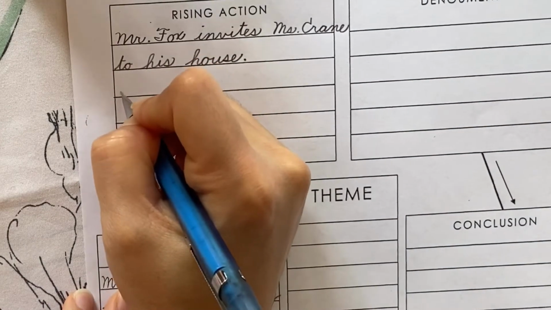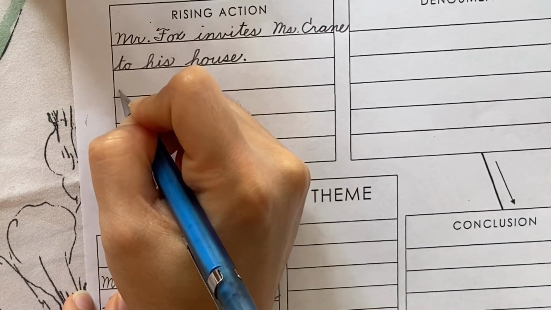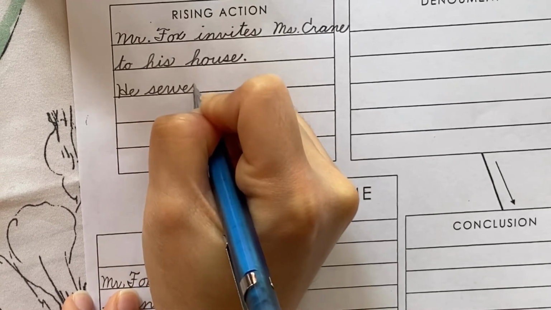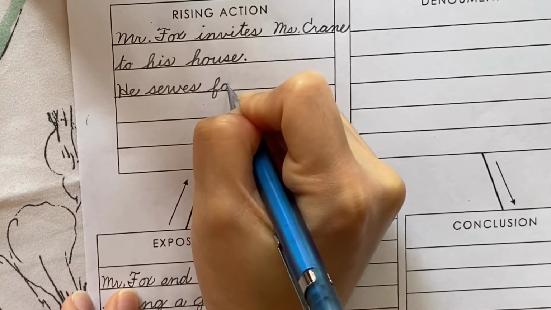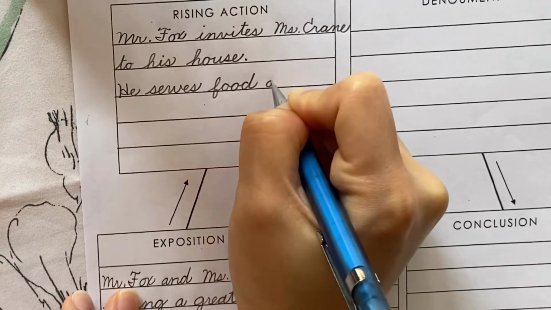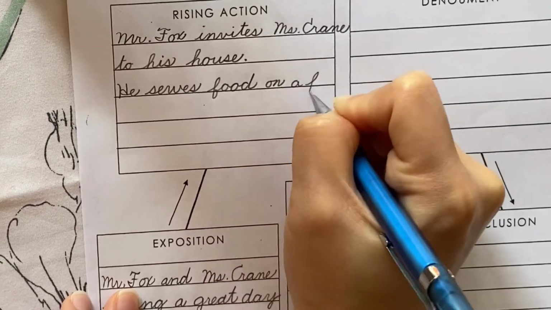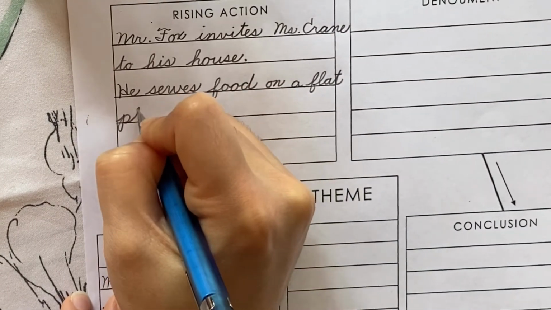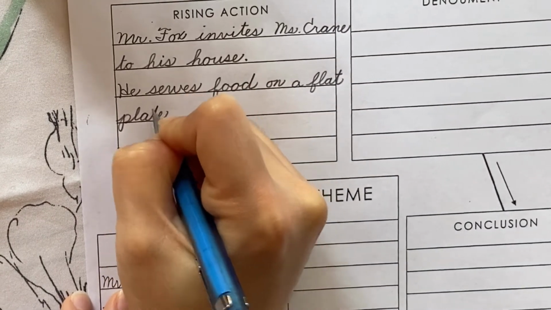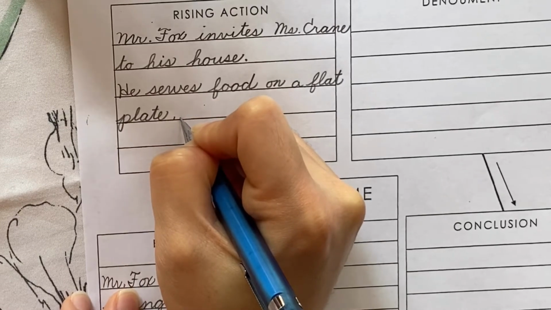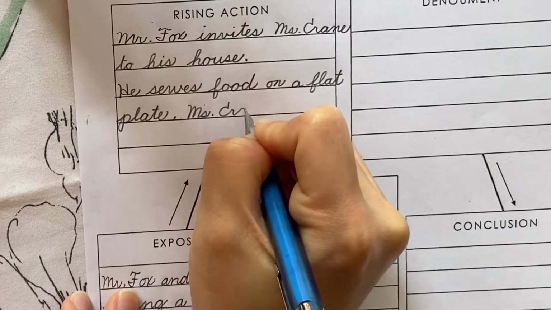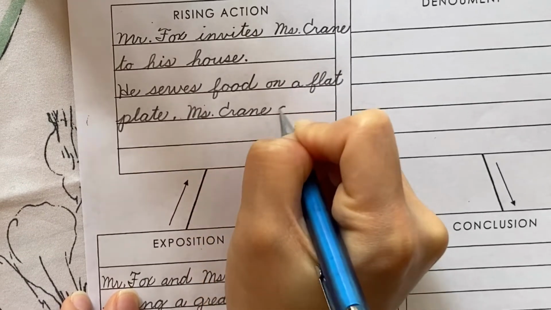Okay. And he serves food on a flat plate. And Miss Crane can't eat.